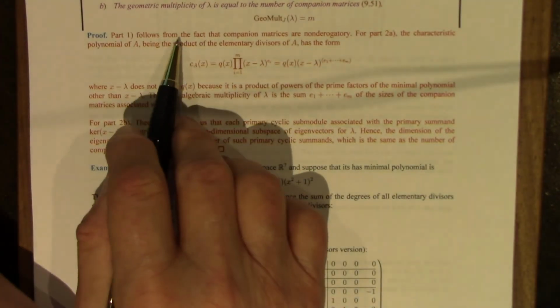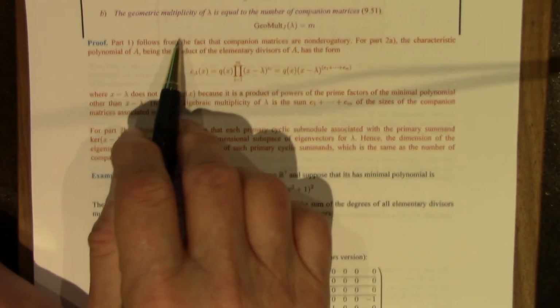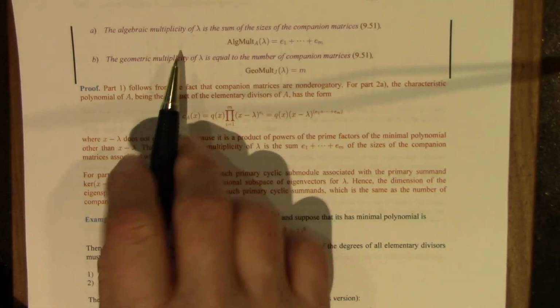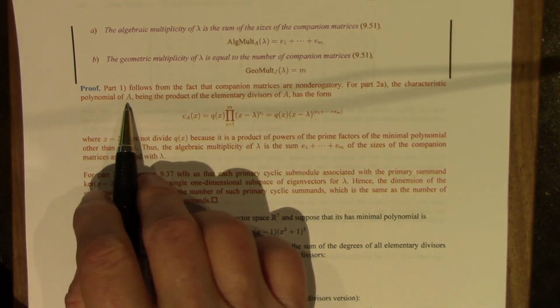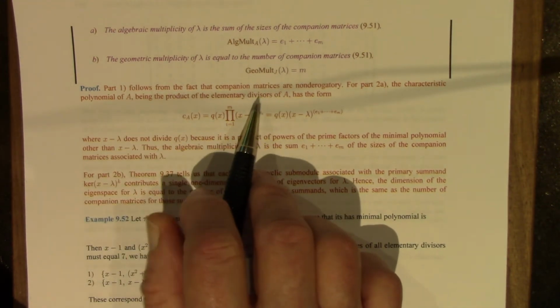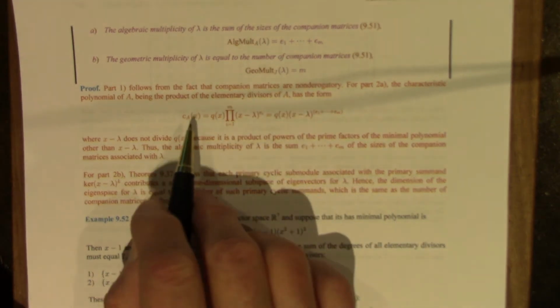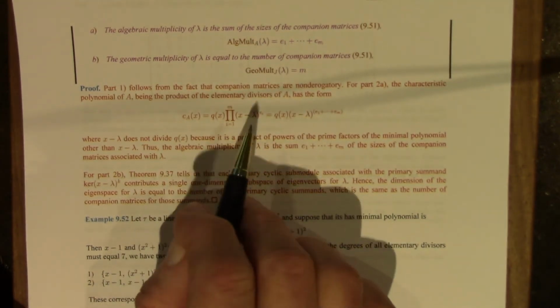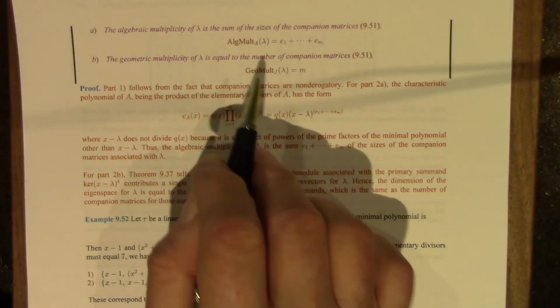So, why is this true? I already mentioned why the proof of part 1 is true. As for part 2a, the characteristic polynomial is the product of the elementary divisors, and so it will look like this.